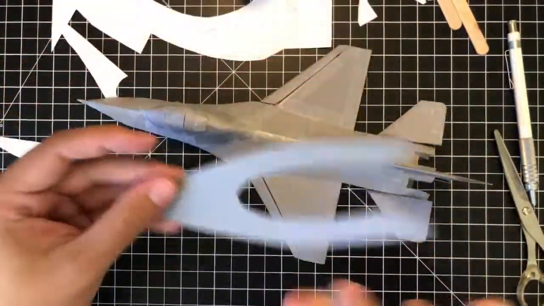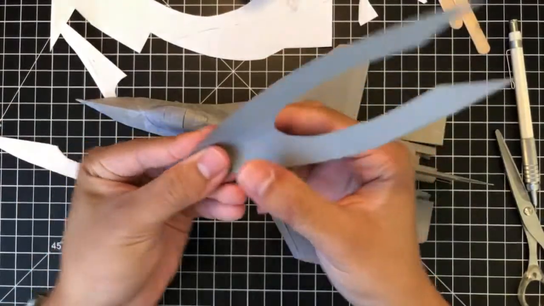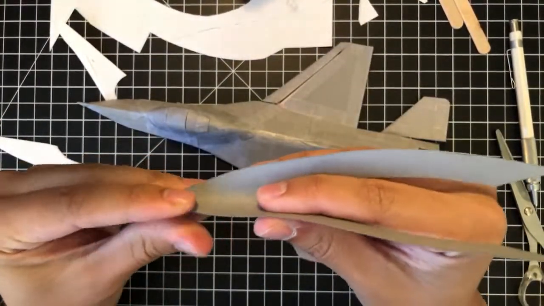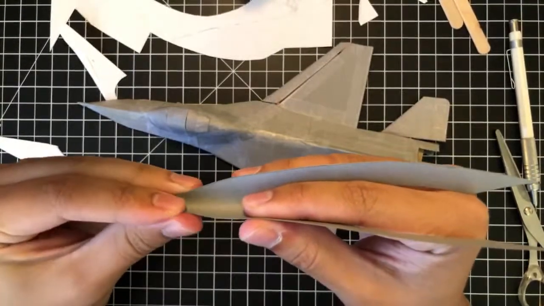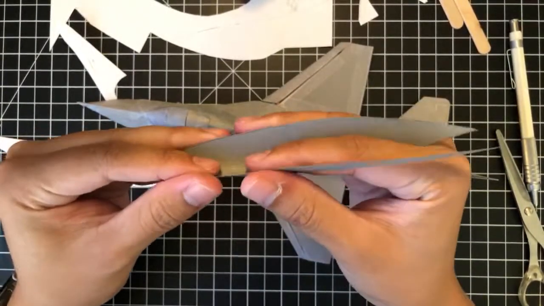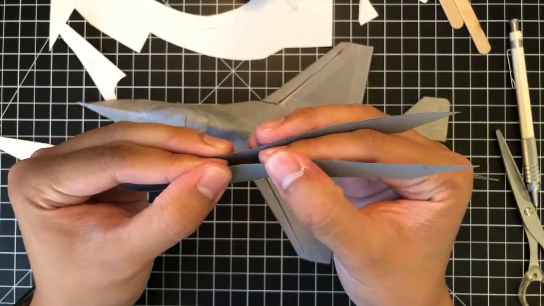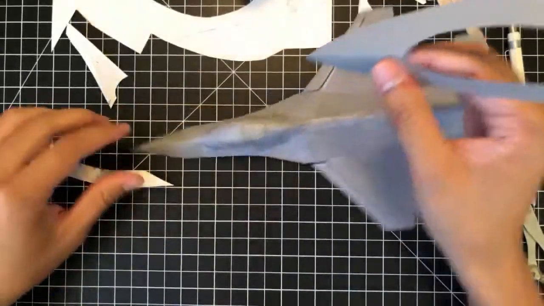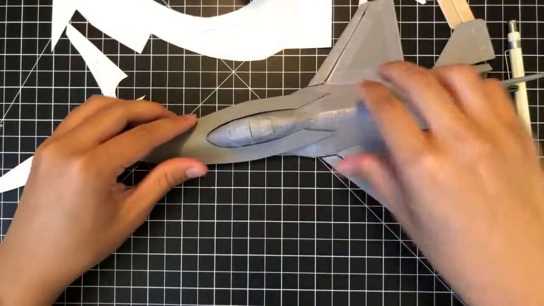Alright, so this needs a little bit of pre-bending. This is a step that you might want to do if you have pretty curved surfaces. You just want to bend it a little bit beforehand to allow it to fit a little tighter against a part like that.